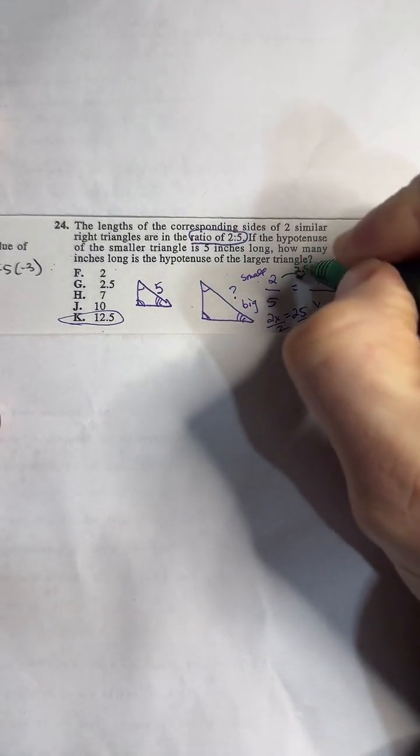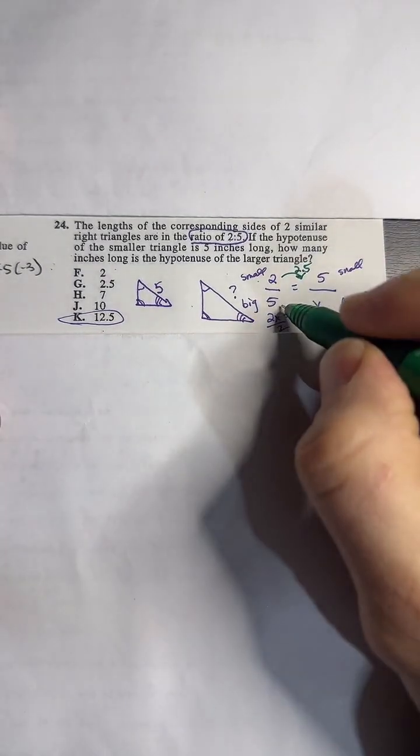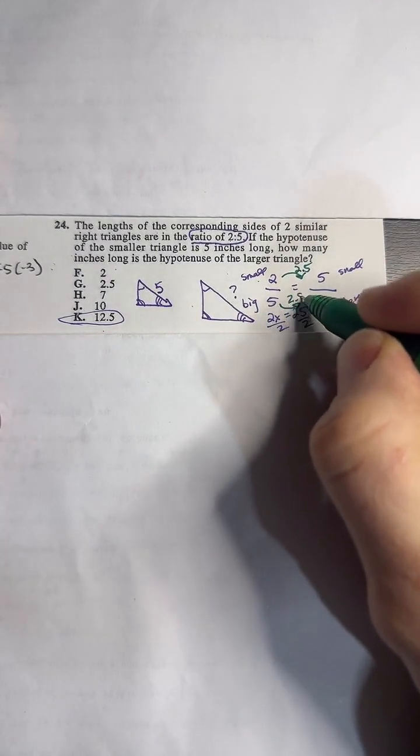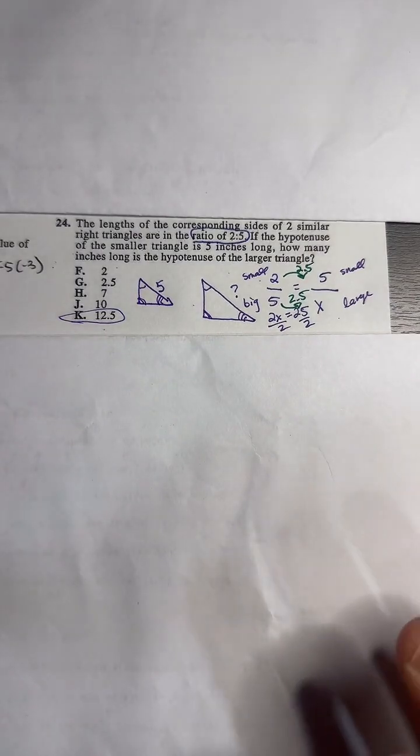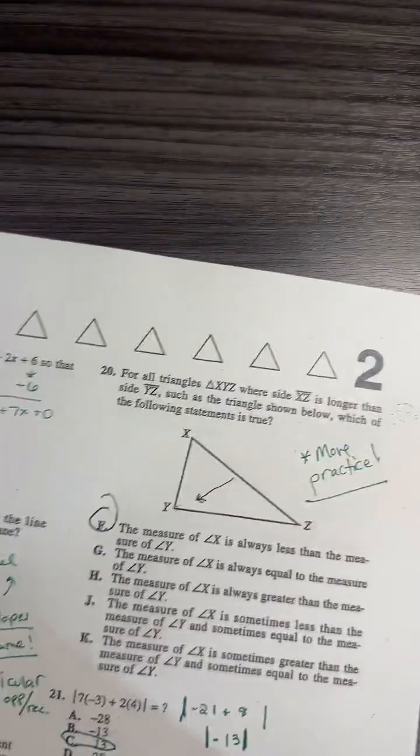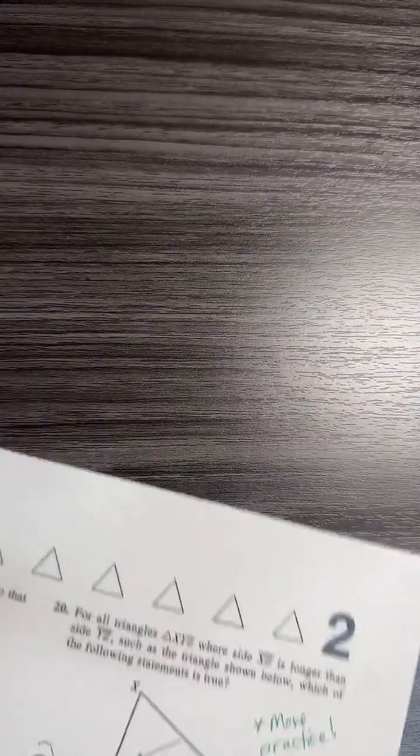You multiply it by 2.5. If I multiply the 5 by 2.5, I get my answer, which is 12.5. Either way works. That's what's exciting about math. You've got multiple avenues for success. Math don't discriminate. Remember that.